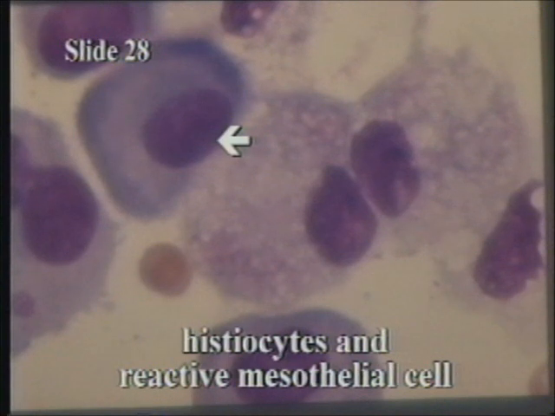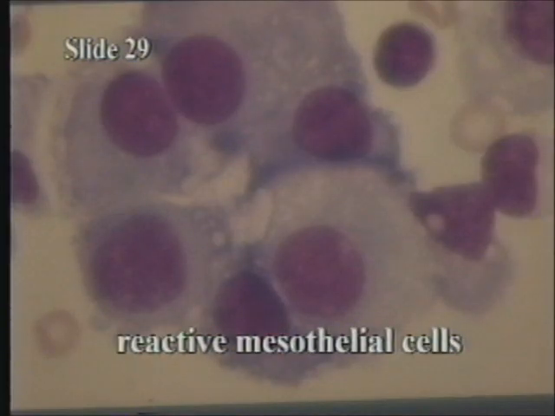The cytoplasm, however, is a darker blue at the periphery. This cell would be considered somewhat reactive. Again, mesothelial cells with similar nuclear size and appearance, but the cytoplasm is somewhat reactive.